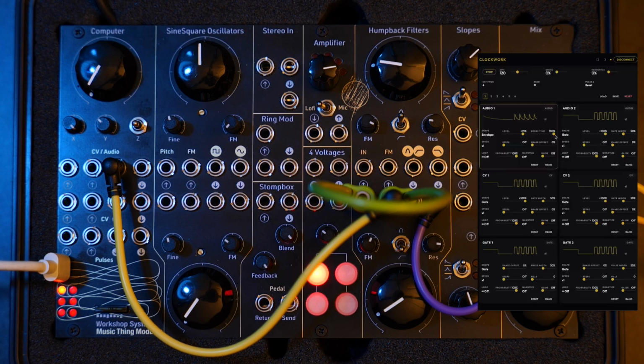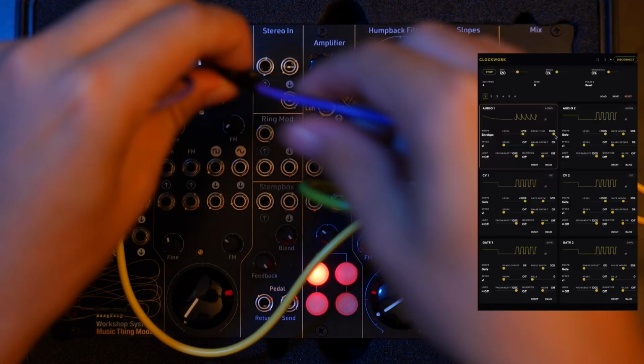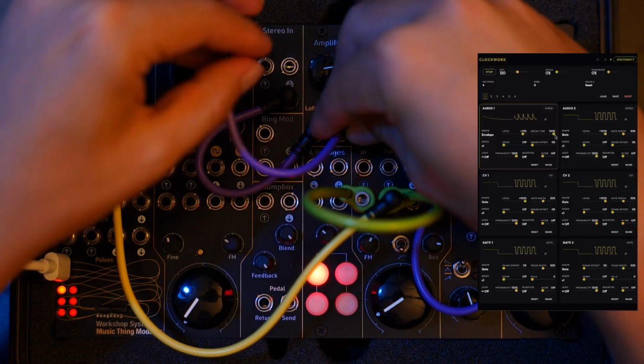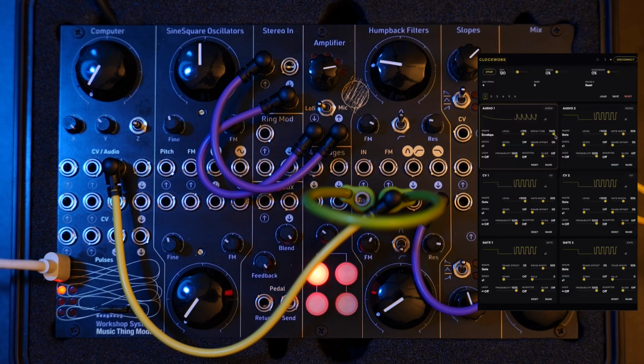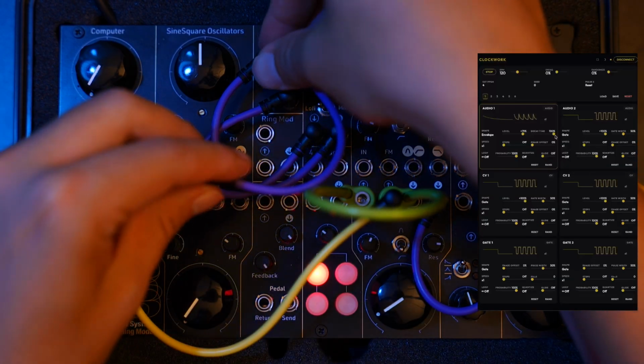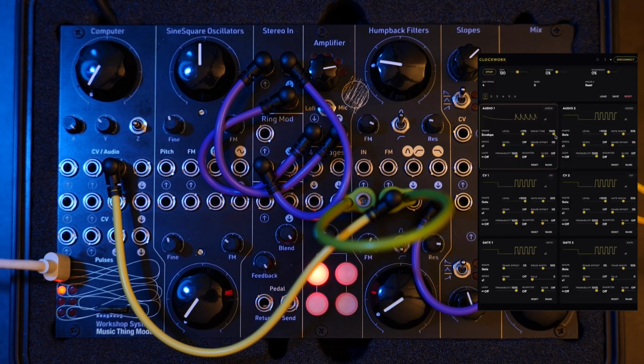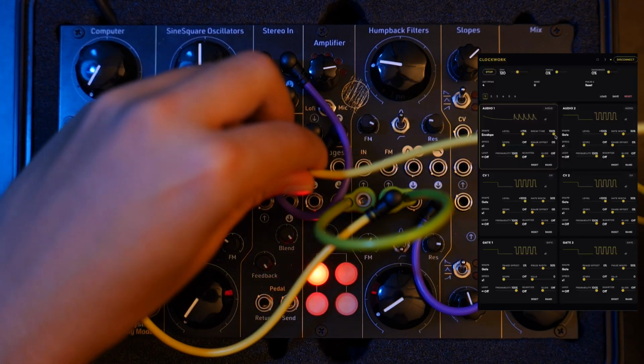For this, let's create a quick sort of like snare noise drum, by using some noise and using the ring modulator to modulate that noise.